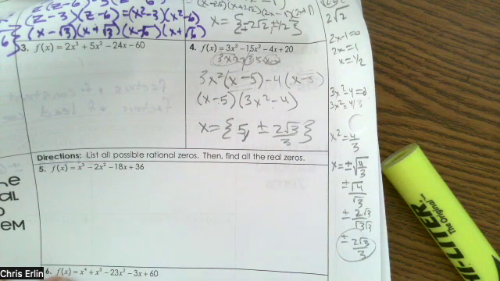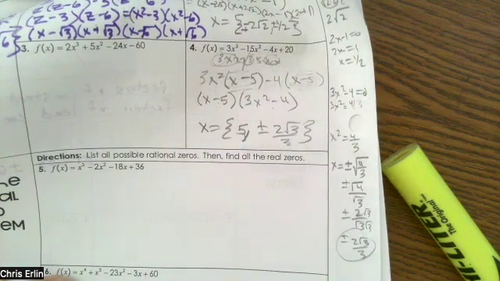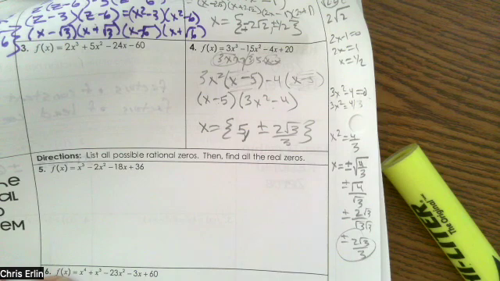The process is the same, whether the roots are rational or irrational. It just adds on a little piece on the end. Questions about this? Okay.